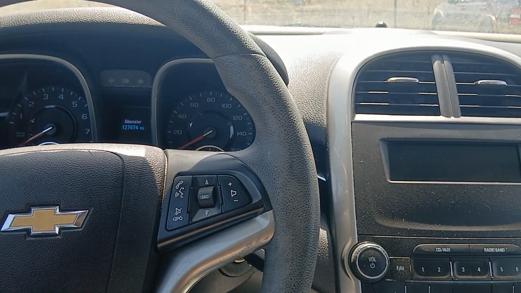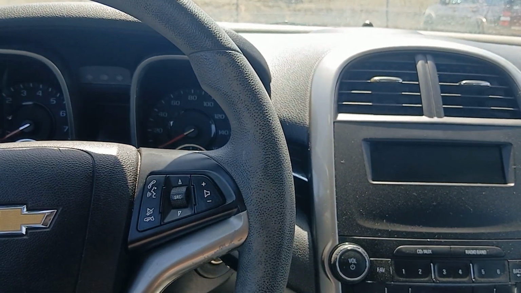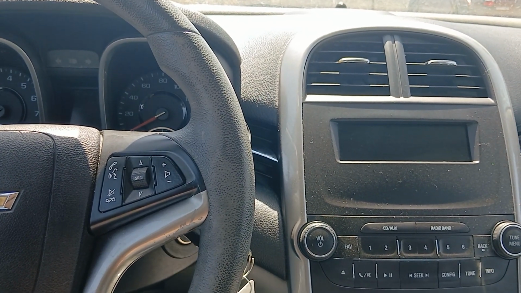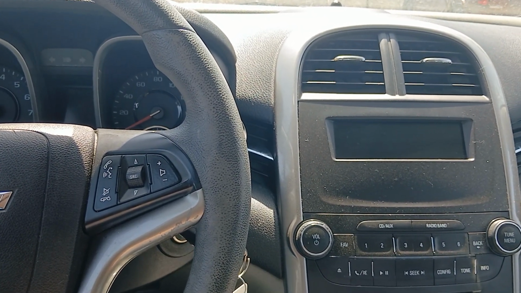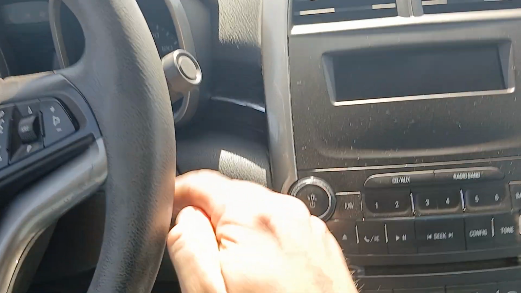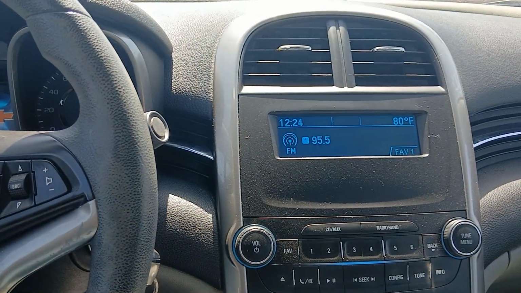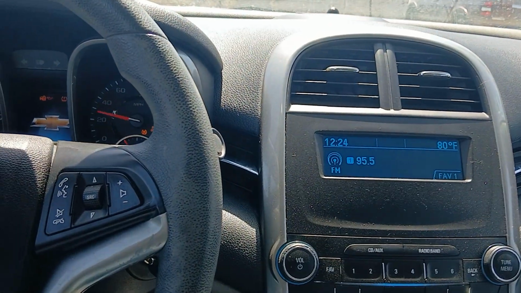Hello, I'm in a 2015 Chevy Malibu, and today I'm going to show you how to update your time as well as your date, or military time if you choose that setting as well. So we'll start the vehicle and then just wait a few moments for everything to turn on.